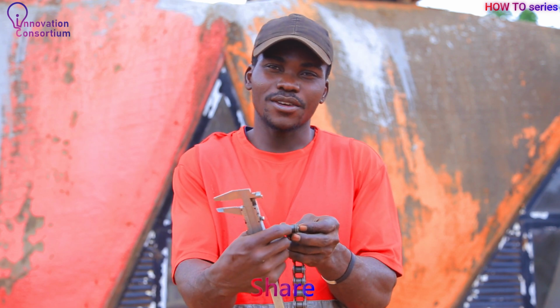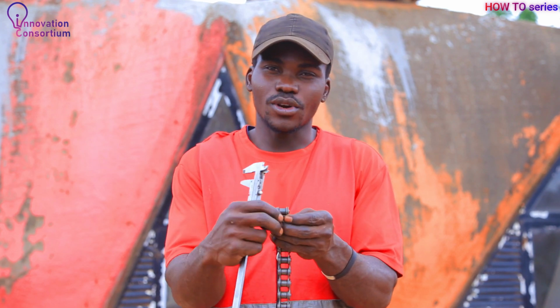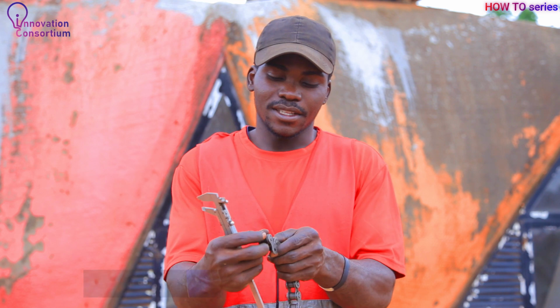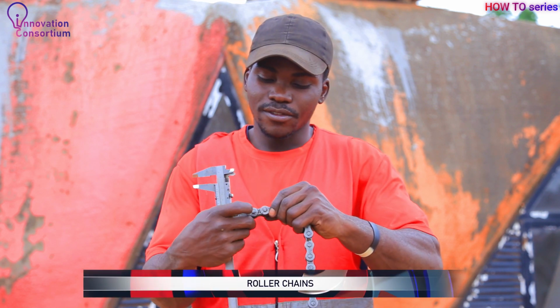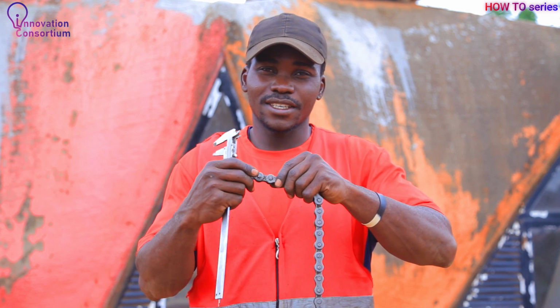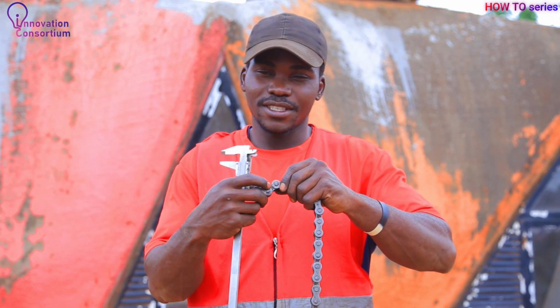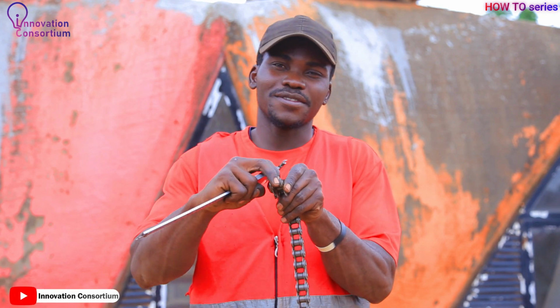So it's the diameter of the roller, the inner width, end to end of the link plates, then the pitch from the center of the pin to the center of the pin of the link, pitch center to center. So that's the specification according to the dimension.